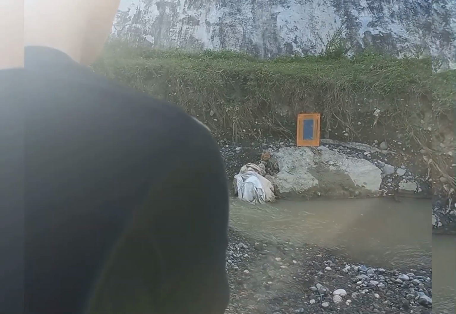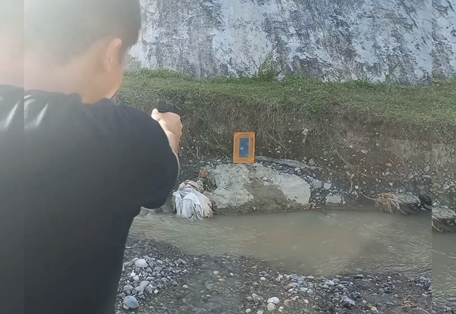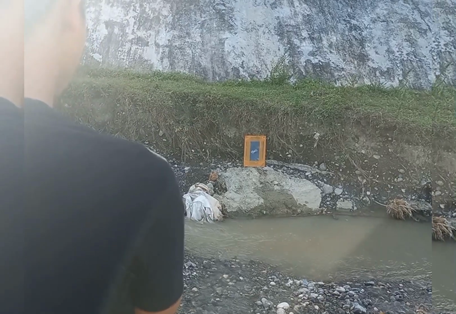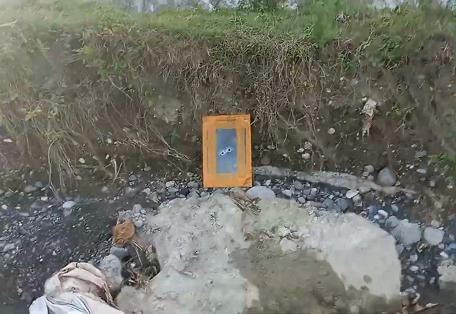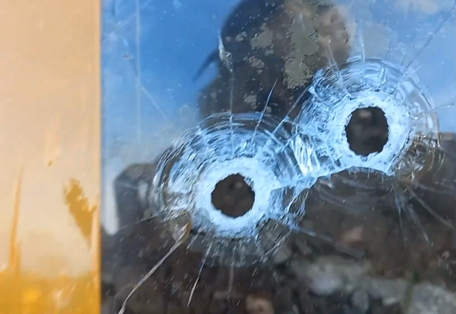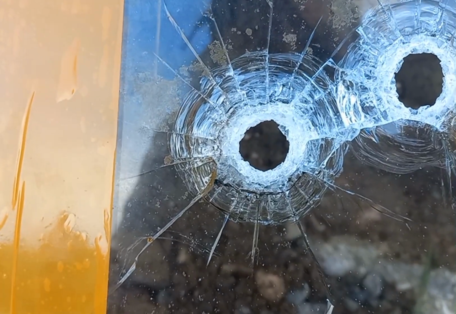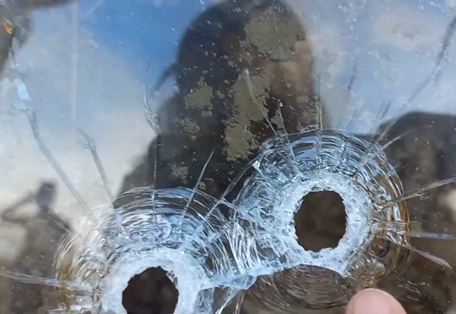And now we will be sharing with you our reenactment regarding glass penetrations. As you can see, it was fired perpendicular to the pane. As you can see, there are two bullet holes. That is our first penetration and that is our second penetration.